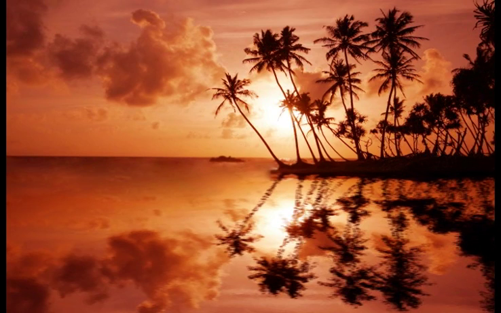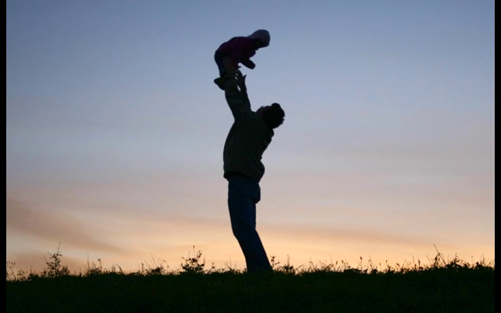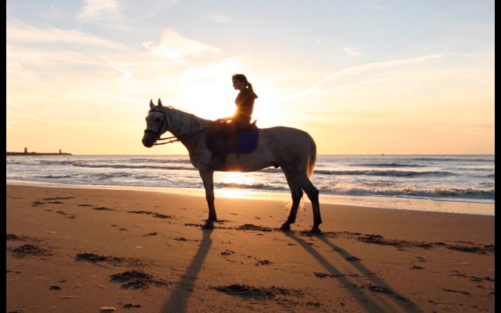You can use backlight to overexpose the subject that's in the foreground. This will create silhouettes, which can be a great artistic effect.